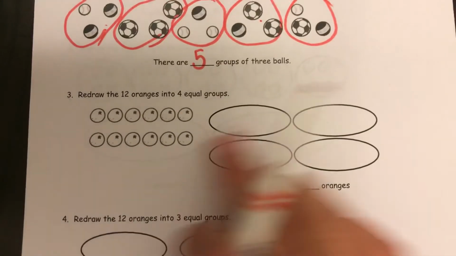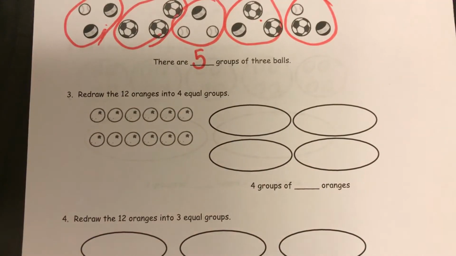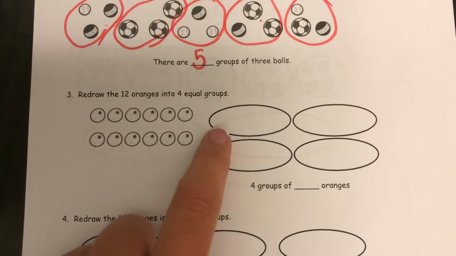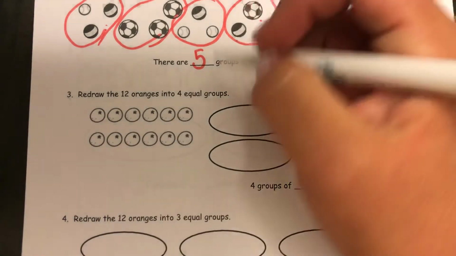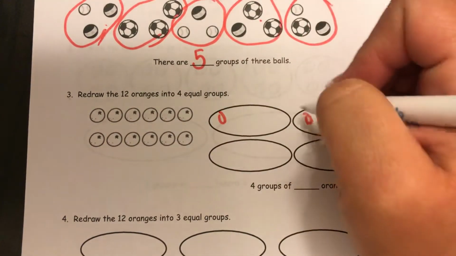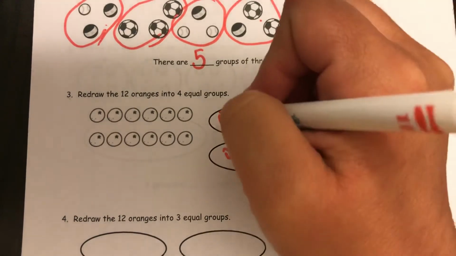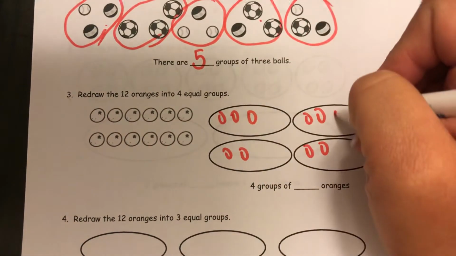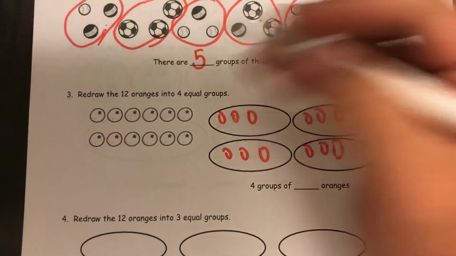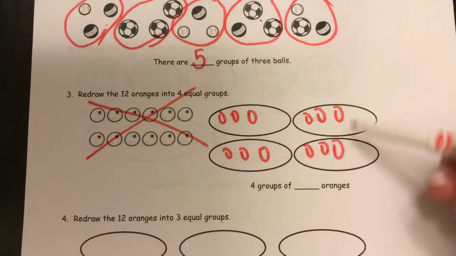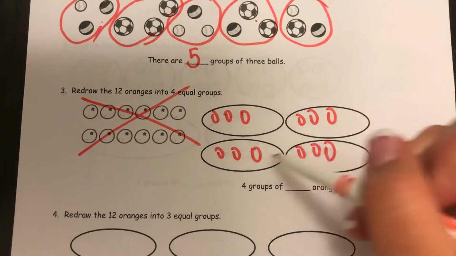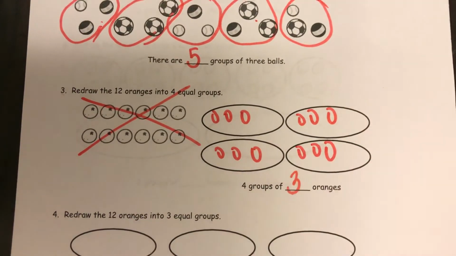Now it's going to tell you, remember how we just redrew in Jalissa's problem? We're going to redraw the oranges to make 4 equal groups. There's 12 of them. So we're going to put 1, 2, 3, 4, 5, 6, 7, 8, 9, 10, 11, 12. We just used these, and they're now over here. There's 4 groups of how many in each group? There's 4 groups of 3 oranges.